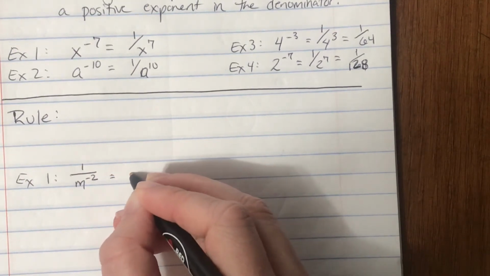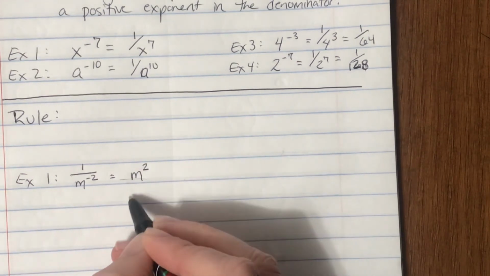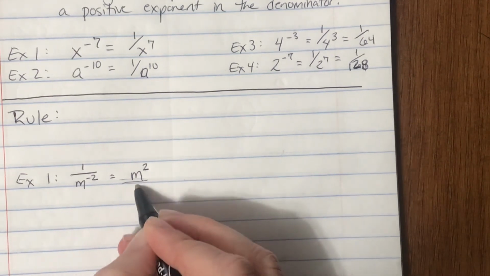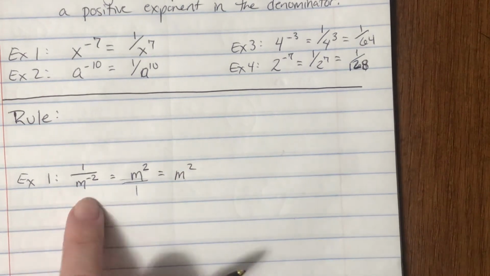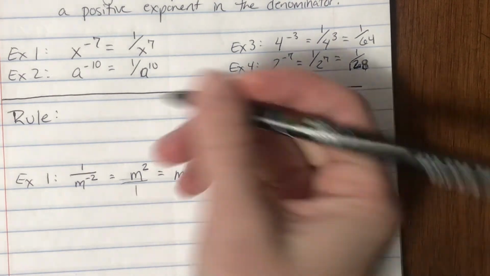Well, if I flip it up to the numerator, it's just going to be m squared, and it's going to be over 1, but I really don't even need to put it over 1. I mean, I can, but that's just going to rewrite to m squared. So negative exponents in the denominator end up being positive in the numerator. So we're going to write that as a rule.